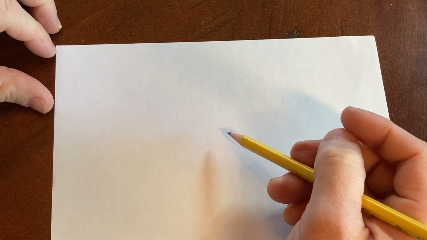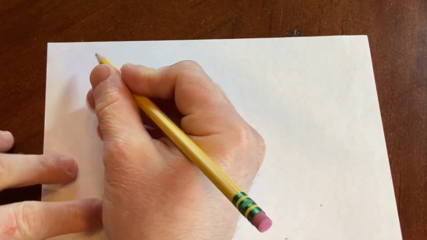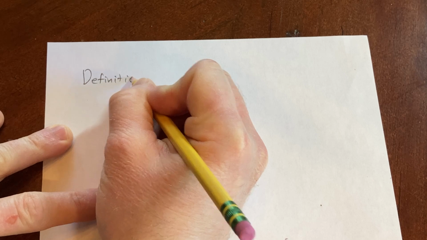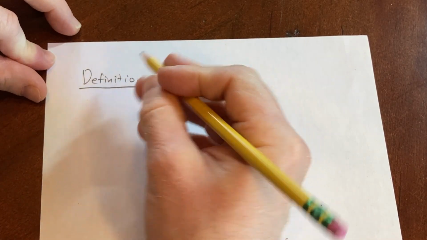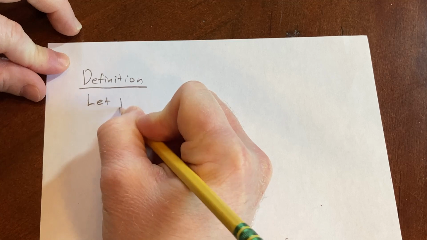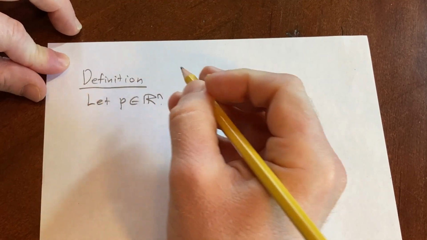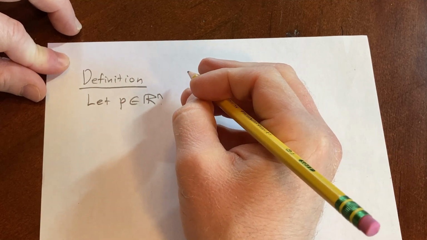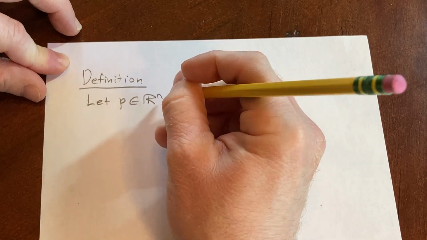Hello, in this video we're going to define what is meant by a neighborhood of a point in Rn. So, definition. A neighborhood of a point in Rn. Let P be a point in Rn. This is n-dimensional space. And so a neighborhood is basically going to be a subset containing P.